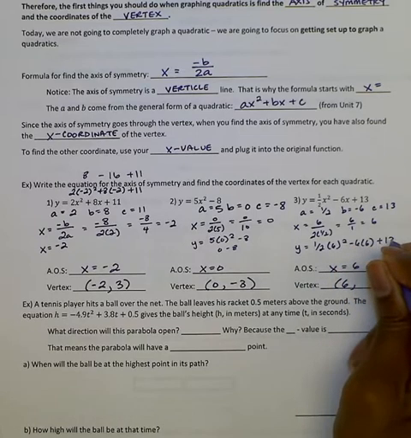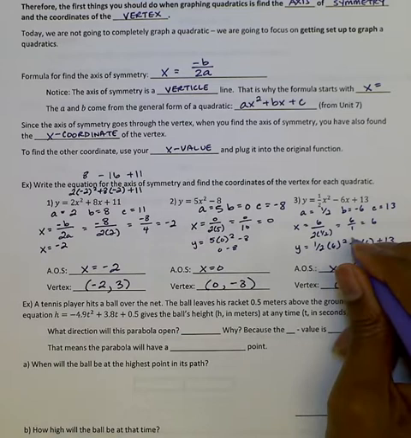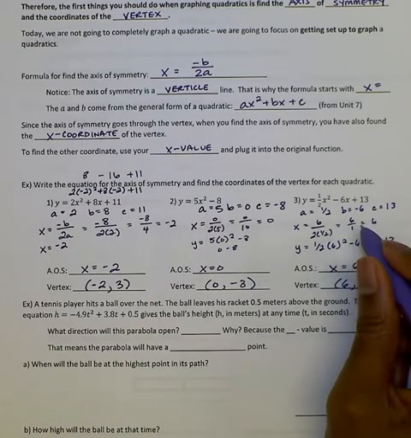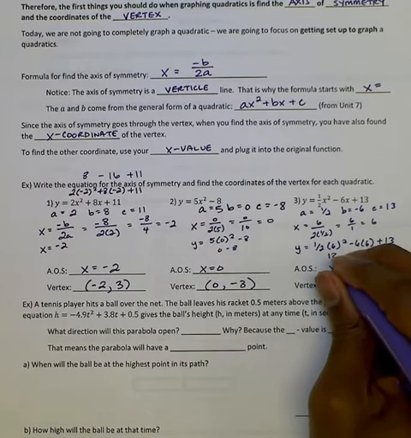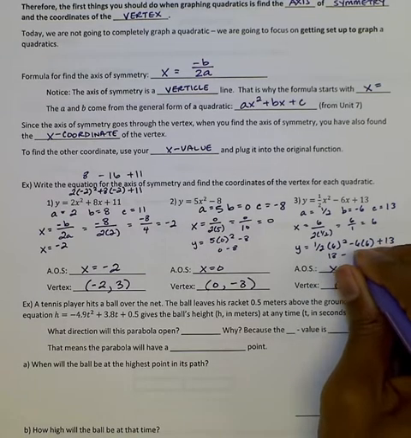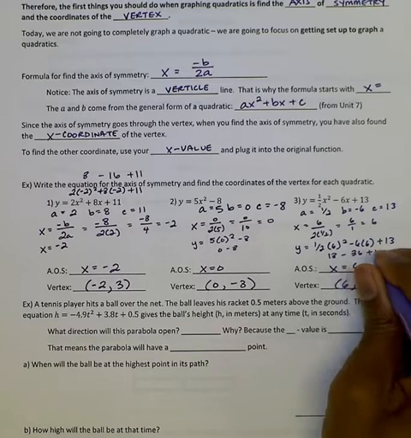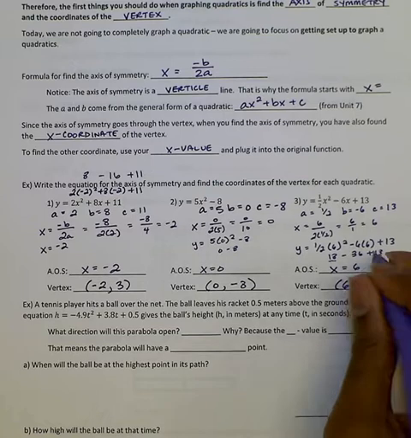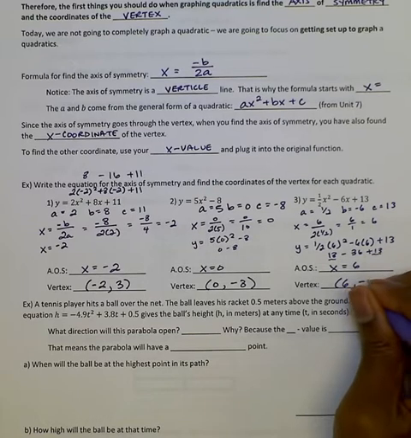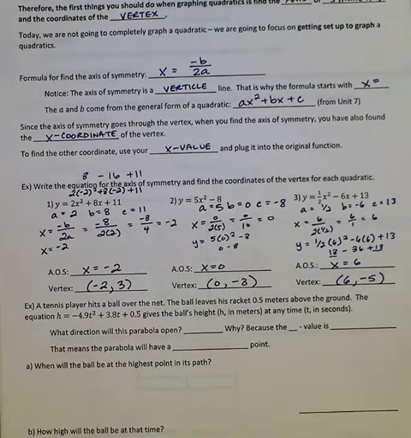Okay? Remember to do your order of operations correctly, guys. If you have a calculator, you can use it. If not, remember to use PEMDAS. So 6 squared is 36, half of 36 is 18. 6 times 6 is 36, plus 13. So what we have here then is 31 minus 36, or negative 5. And that's our coordinate for our vertex, sorry, not value.